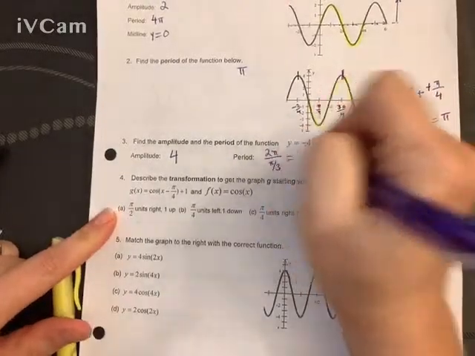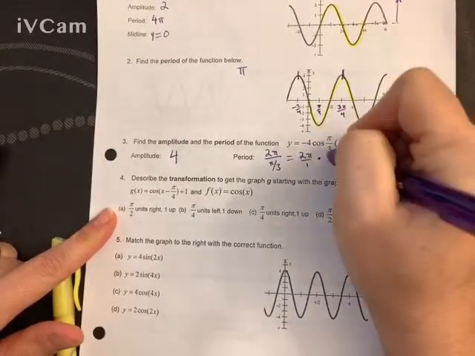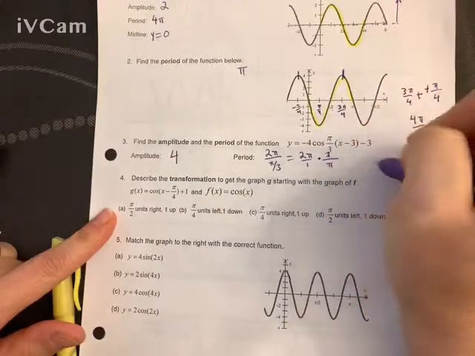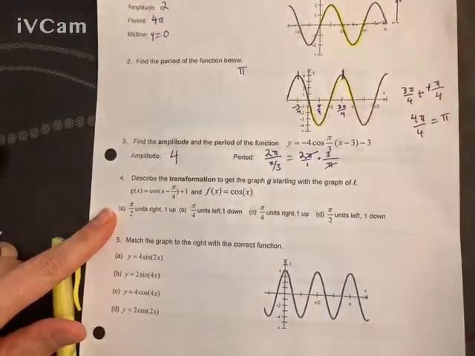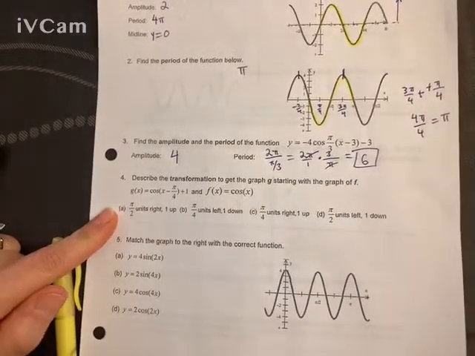Yeah. All right, so now I'm going to go 2 pi over 1 times the reciprocal, 3 divided by pi. The pi's cancel off. And the period is just 6.